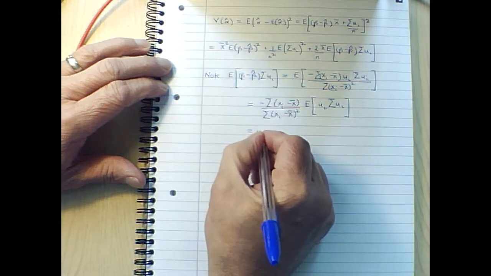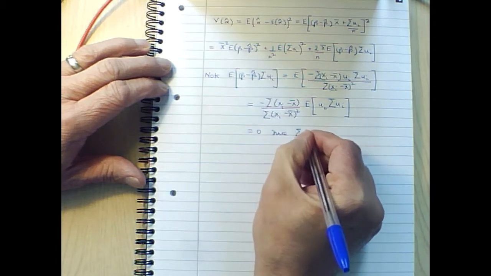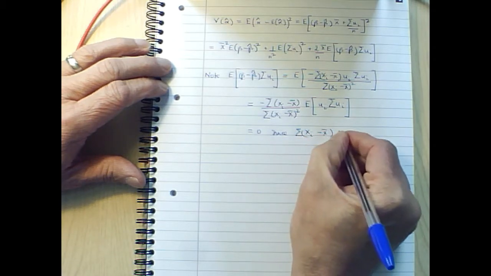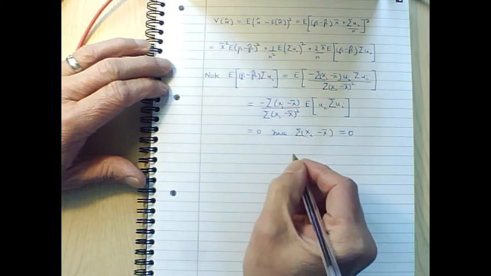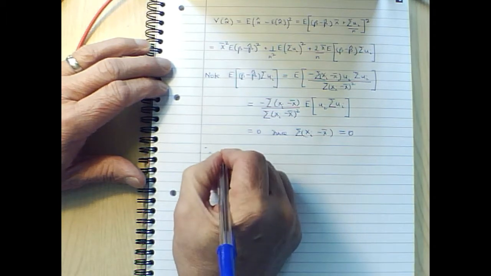However, if we look at the top, the numerator of this, we see that this expression must be equal to 0, since the sum of xi minus x bar is equal to 0 by definition. So this means the cross product term disappears when we take expectations.